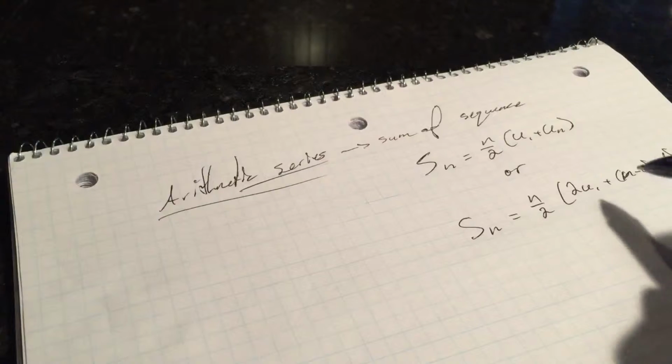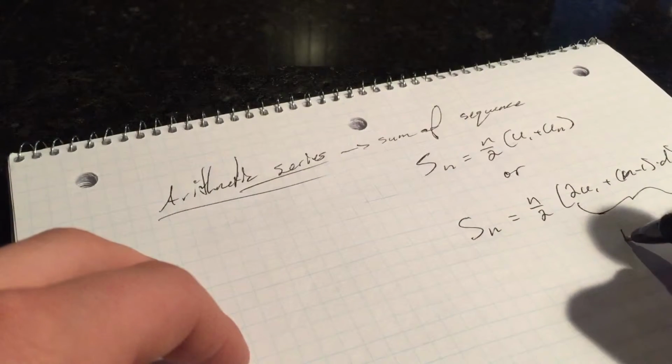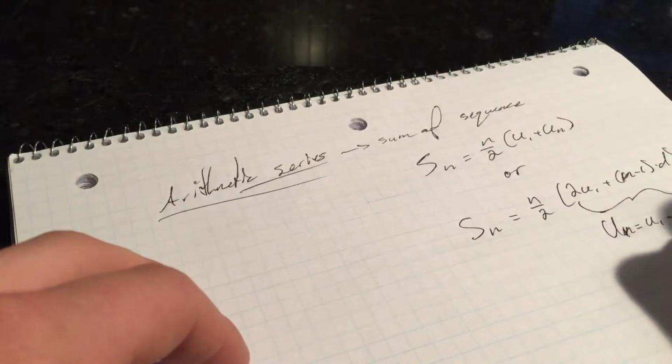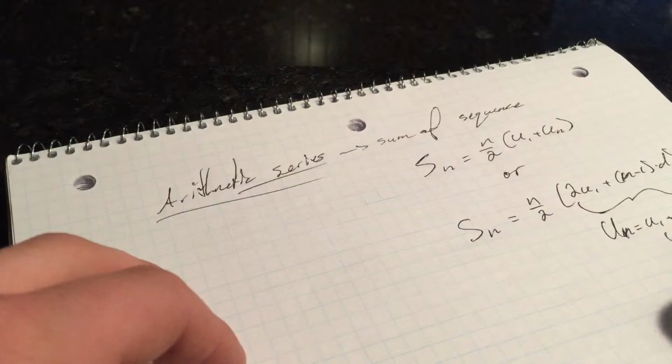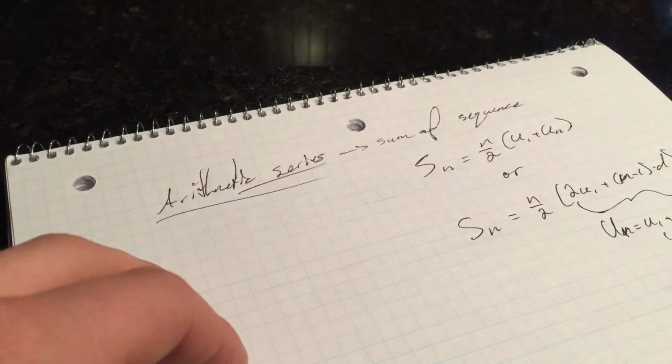Now, if we look carefully, this looks a lot like u sub n equals u sub 1 plus the quantity n minus 1 times d, which is the arithmetic sequence equation.